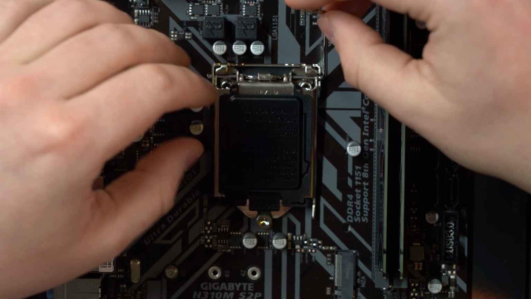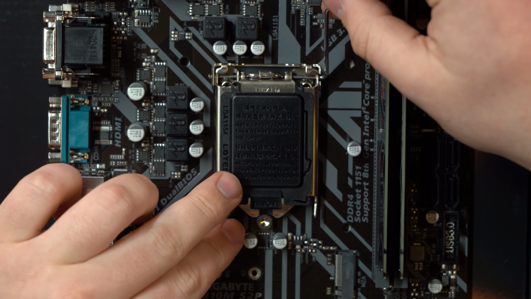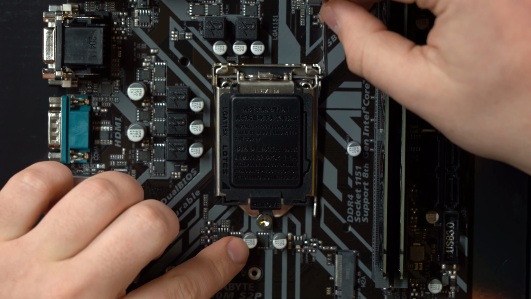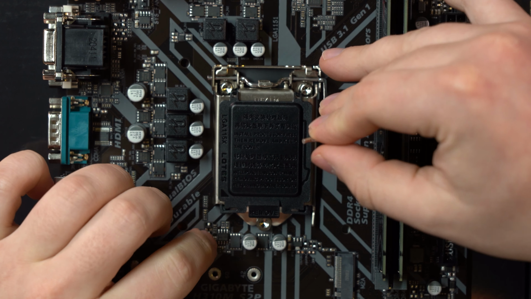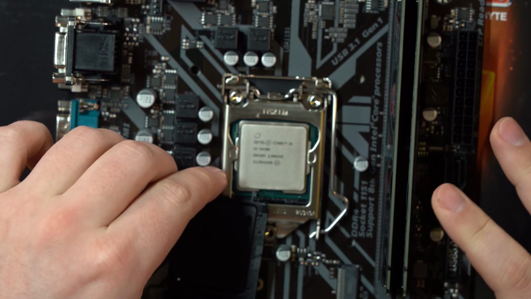This hinge has a screw and a notch that helps lock it into place, so I'll slide it under there, giving it good downwards pressure, and you'll see that the plastic cover pops right off. If you keep pushing the lever down and back where it started, you'll have successfully installed your CPU.